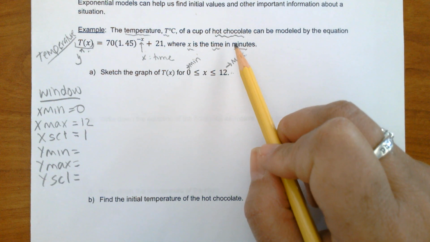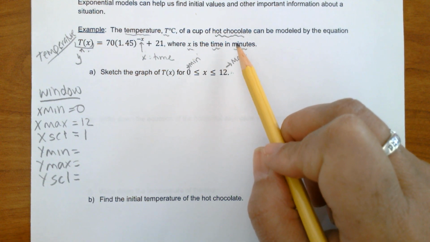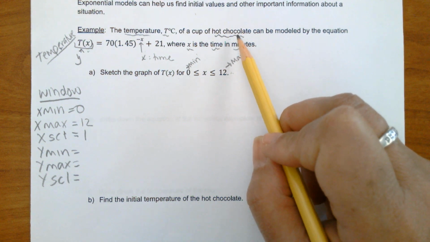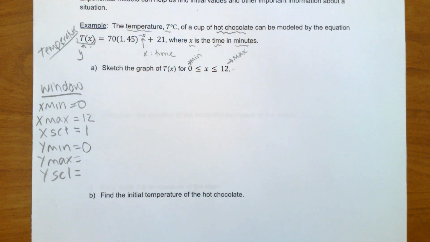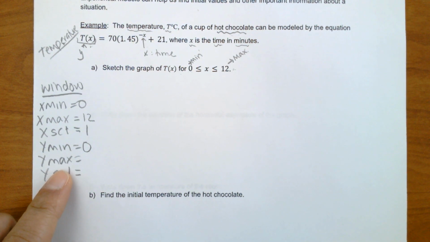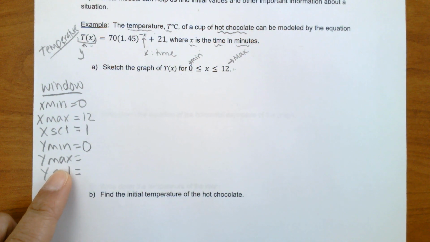If you do want to start from -10, you can, or -5. Either one works, but you have to think in practical terms. This problem is about hot chocolate, so I am just going to start at 0. Again, you could do -10. That's fine. It is in degrees Celsius as well, so just remember that. Now our Y max, and this is the maximum temperature that our hot chocolate is going to reach.